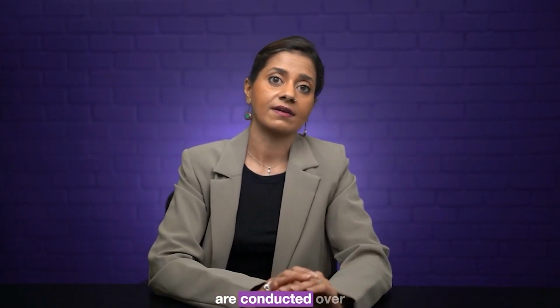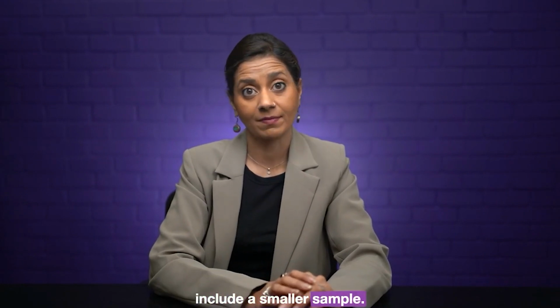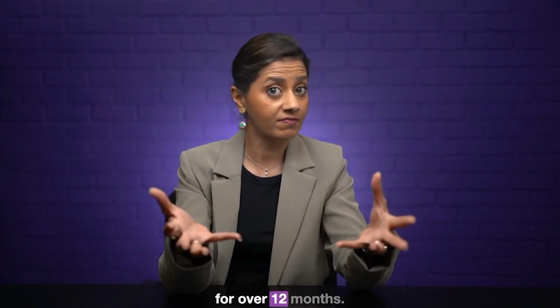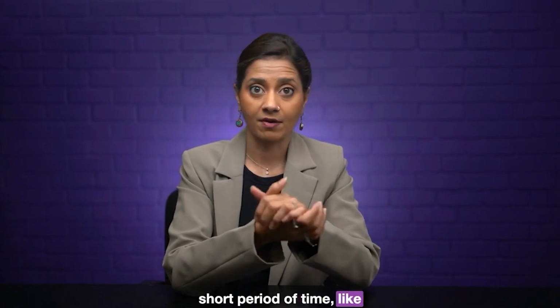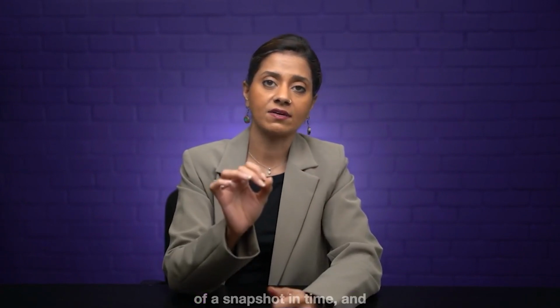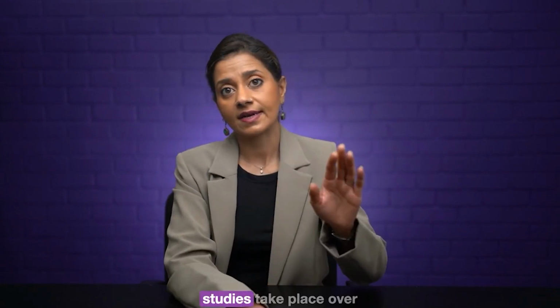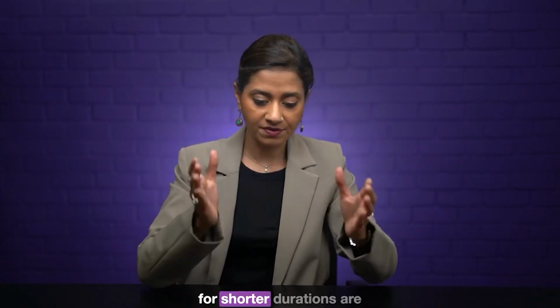Typically, case studies are conducted over a longer period of time as compared to experiments, and they include a smaller sample. The Saavedra and Silverman study, for instance, is what we call a longitudinal case because it went on for over 12 months. But a case study can also be conducted over a short period of time, like a week or maybe even a day, in which it provides extremely detailed data of a snapshot in time. And this kind of study is called a cross-sectional study. So remember, longitudinal studies take place over long periods of time, while cases that are studied for shorter durations are called cross-sectional.